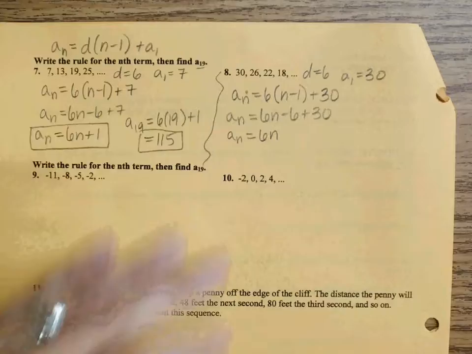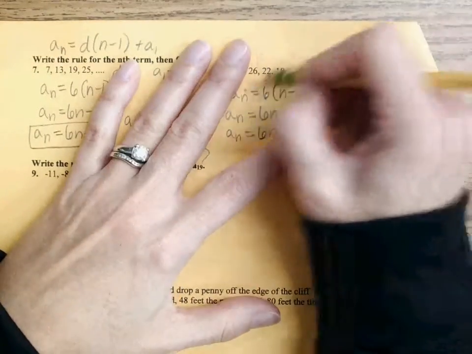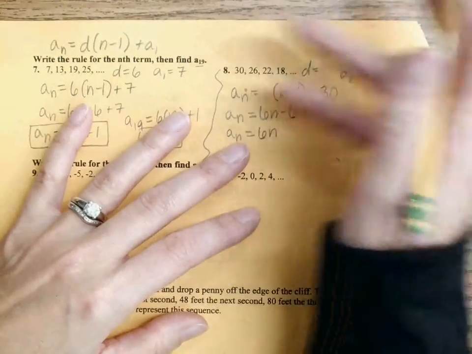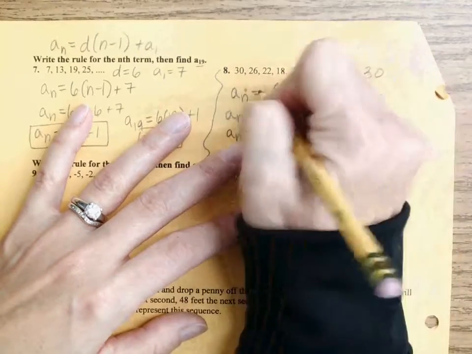You're going to kill me because I see my typo. I'm looking at the wrong problem and I'm just rushing through. So my common difference is negative 4.